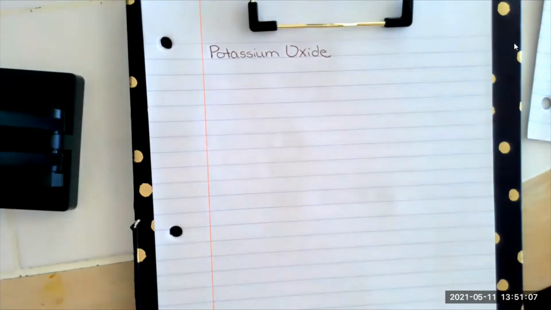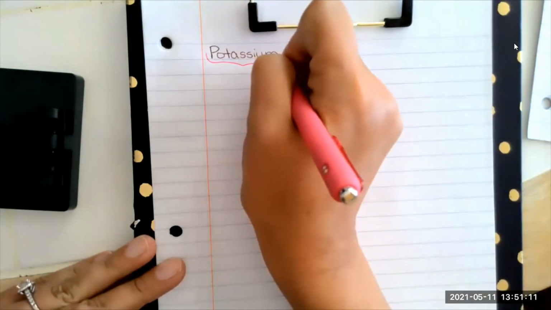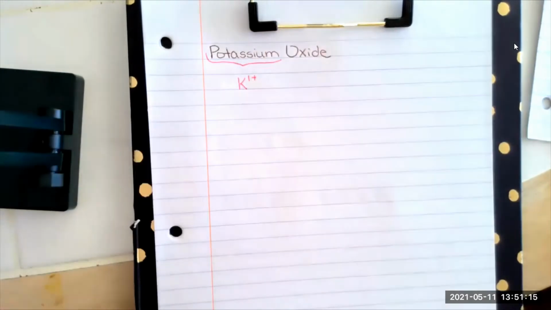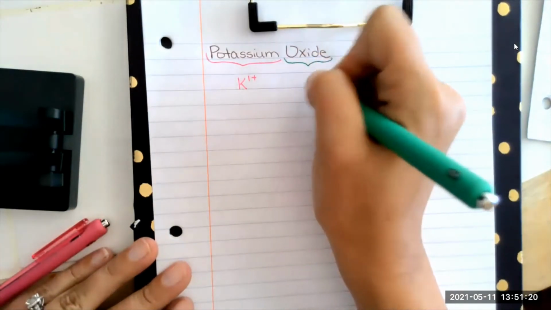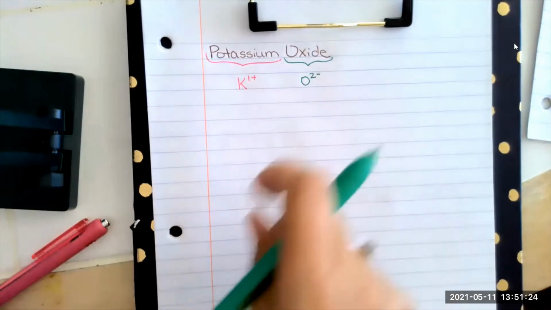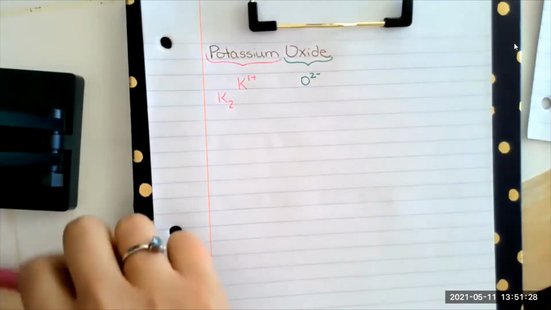Okay, so for potassium oxide, you have to balance it first. Remember, potassium is in column 1, so it's K1+. Oxide is in column 16, so it's O2-. So by doing the crisscross, you get K2O.